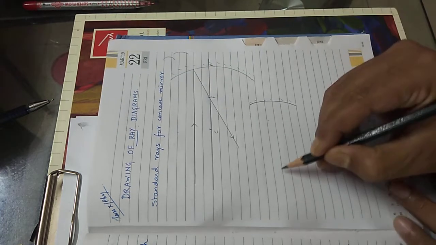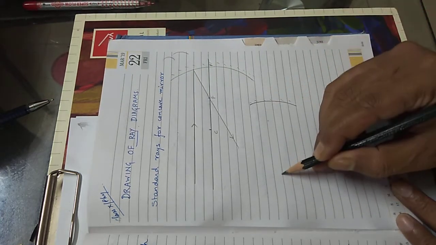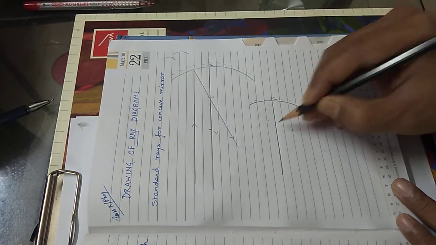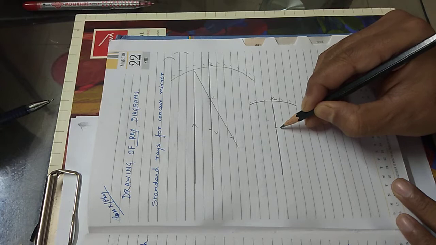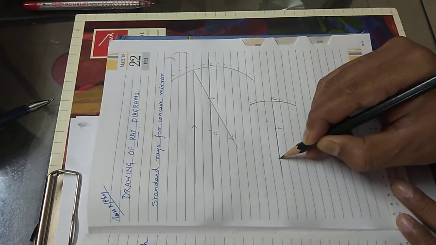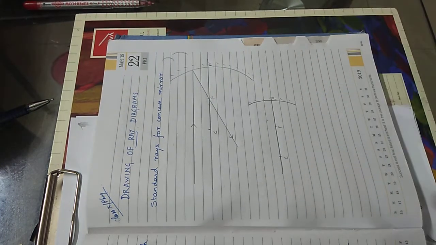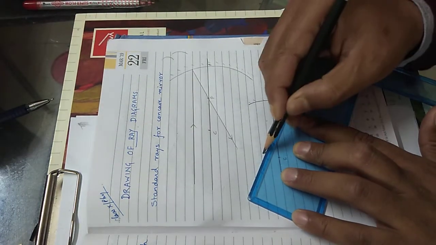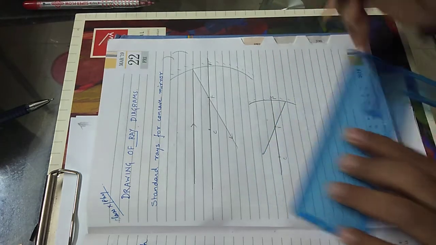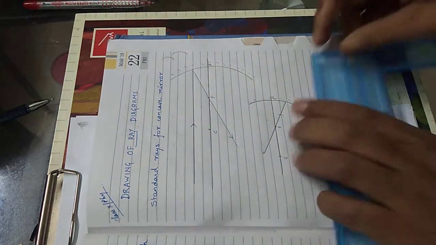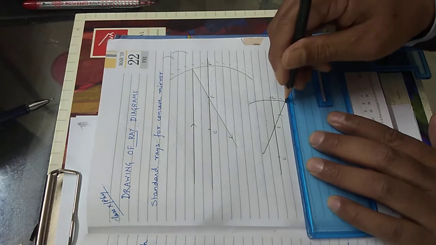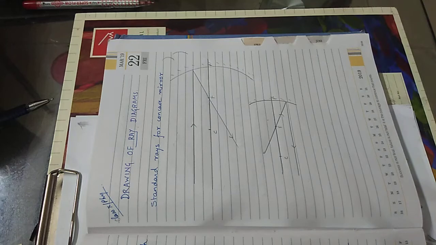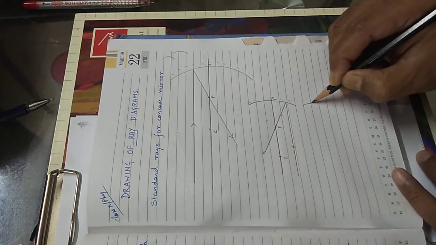The other standard rays: you will draw everything properly using a scale and all. So you mark P, at 3 centimeter you mark F, at 3 centimeter you mark C. The second standard ray is a ray which passes through F; after reflection, it will pass off parallel to the principal axis.